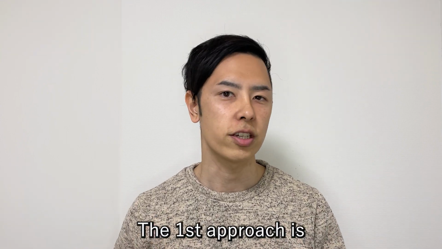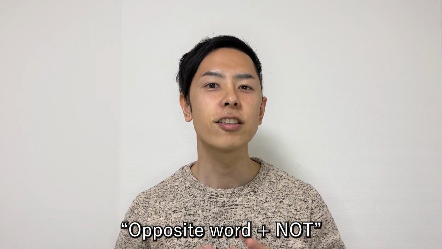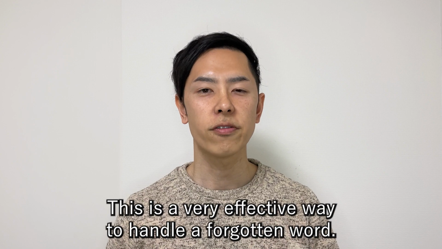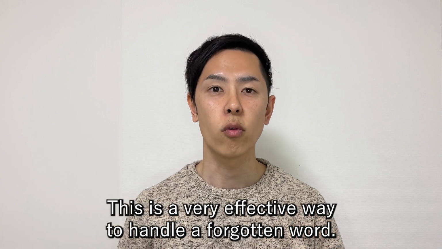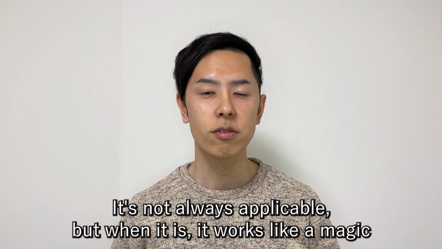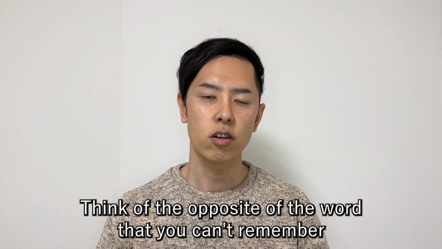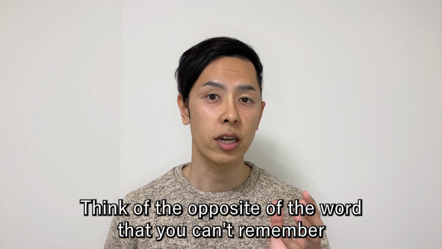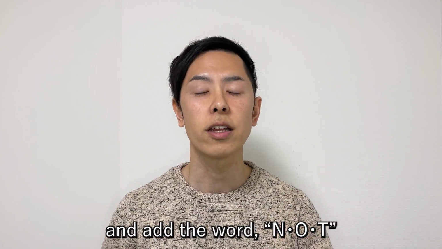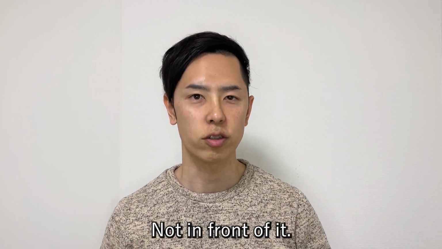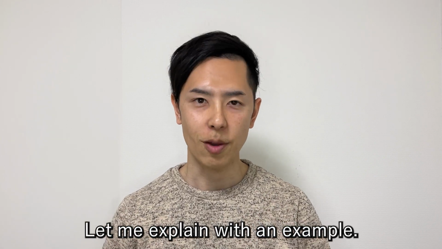The first approach is opposite word plus not. This is a very effective way to handle a forgotten word. It's not always applicable, but when it is, it works like magic. Think of the opposite of the word you can't remember and add the word not in front of it. Let me explain with an example.